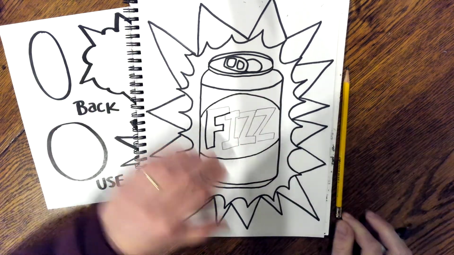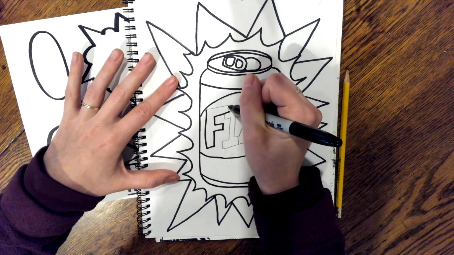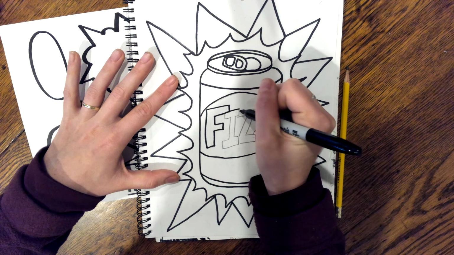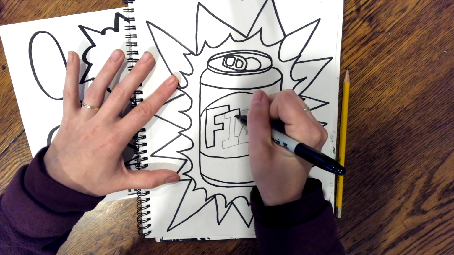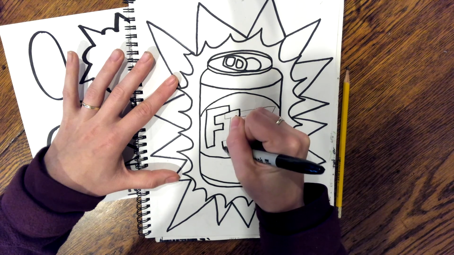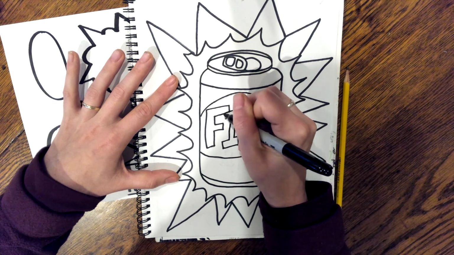Making sure, I think I was prepared, having your marker sheet underneath. You're going to want to keep that right there for finishing up this project. So we will be doing more marker work.